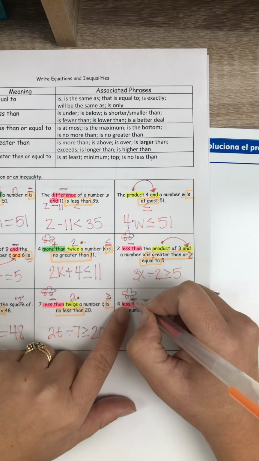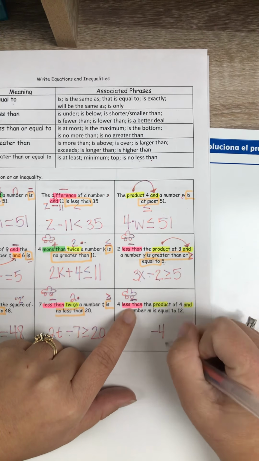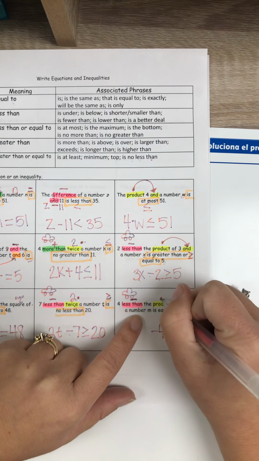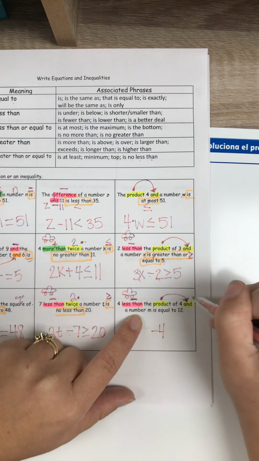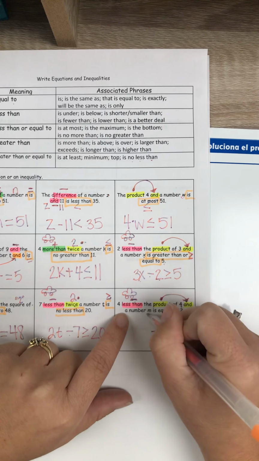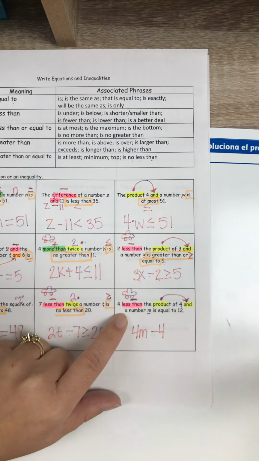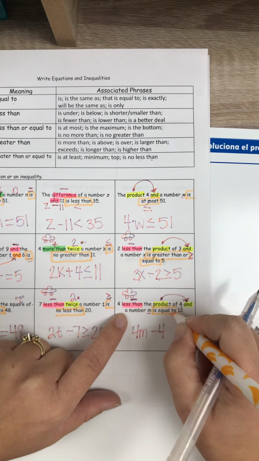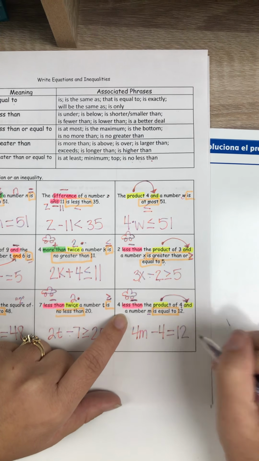4 less than is minus. Remember, that's a turn it around phrase, so we know we're going to have minus 4 before that inequality. Product means to multiply, and that product is going to be where the and is, so I'm going to do 4 times a number m. So 4m goes in the front. Is equal to, again, that's the one that we're the most comfortable with. That's an equal sign. And then 12.